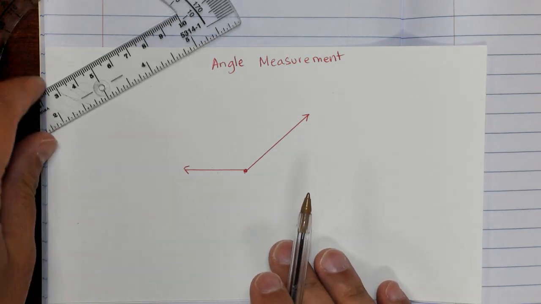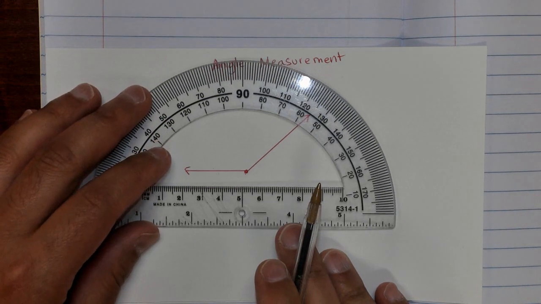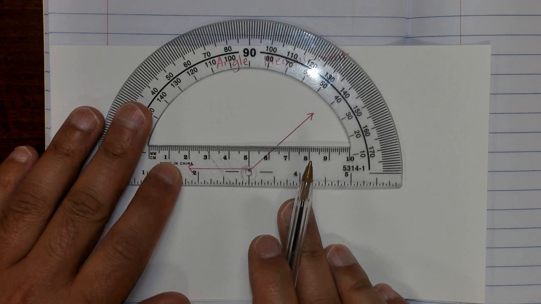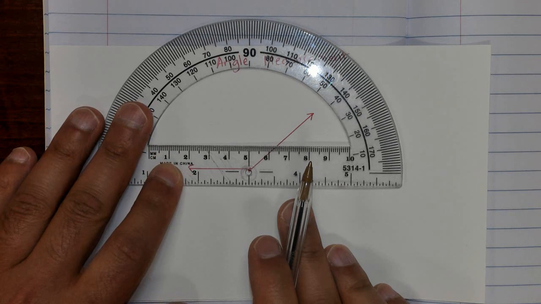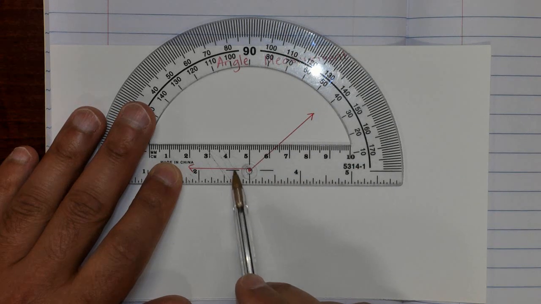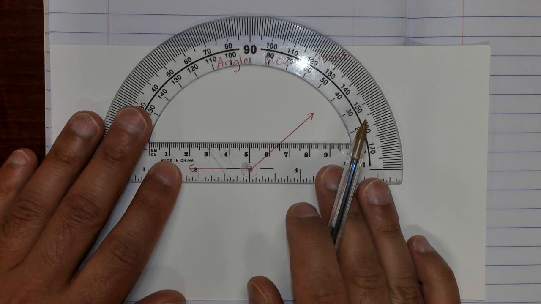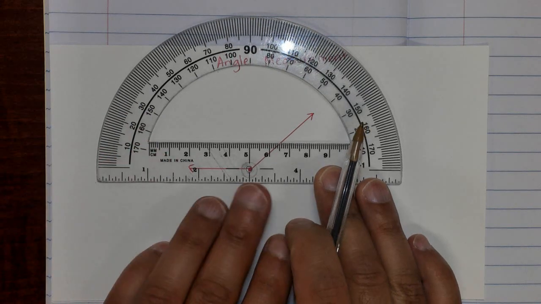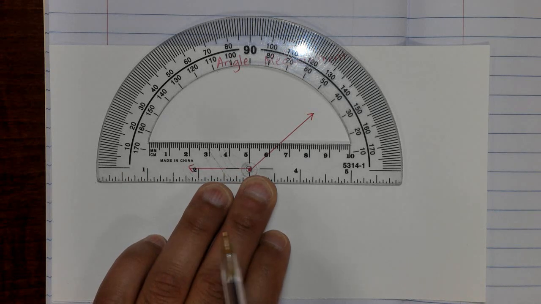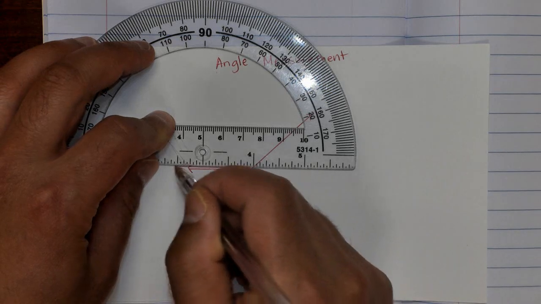Okay, so this is a protractor, and when we are measuring the angle, we have to center the protractor on the endpoint, make sure that it's sitting on one of the rays, and this ray here is going to be our 0. Okay, so I'm going to extend this ray so you can see exactly what we mean by angles.